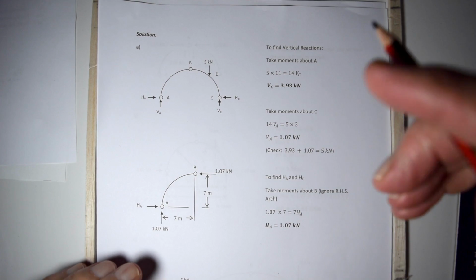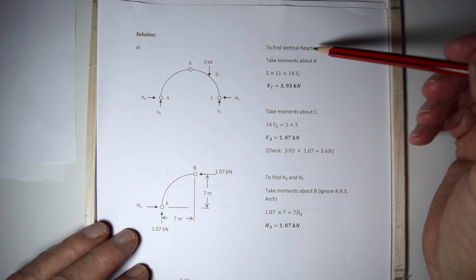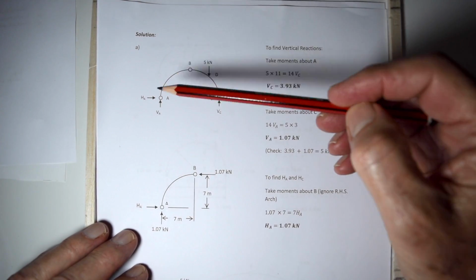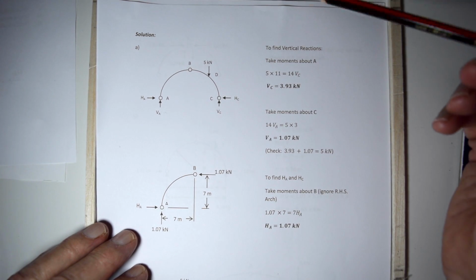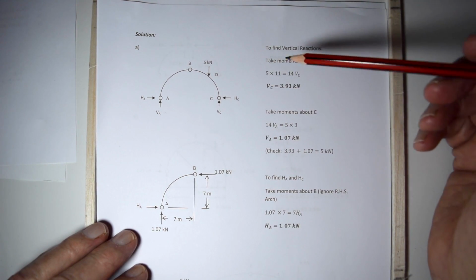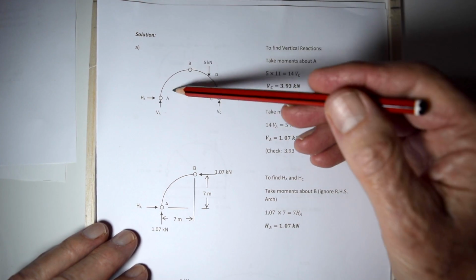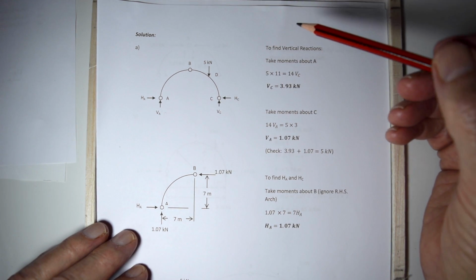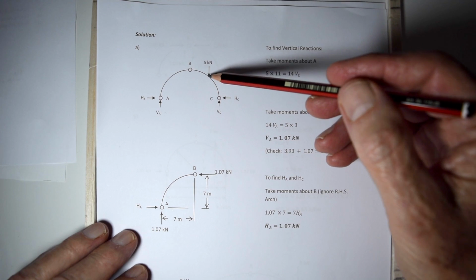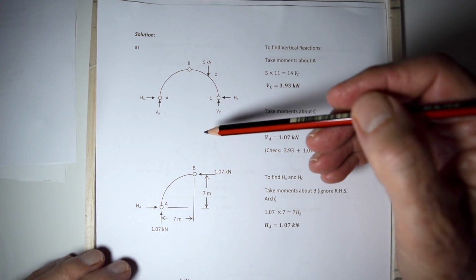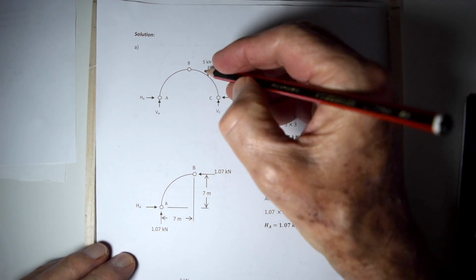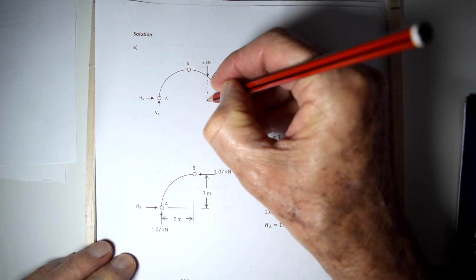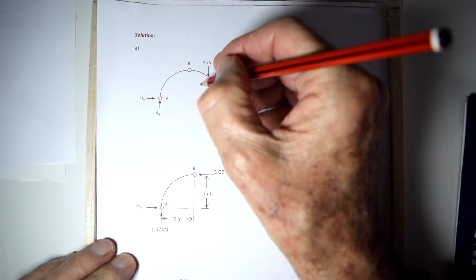So let's get on to the solution of that one. To find the vertical reactions, which are VA and VC, we take moments about A. Take moments about A of everything to the right-hand side of A. So 5 times 11, because this thing's radius is 7 meters, and let's just put these dimensions in here so we don't get lost.